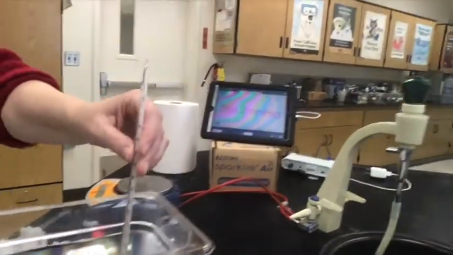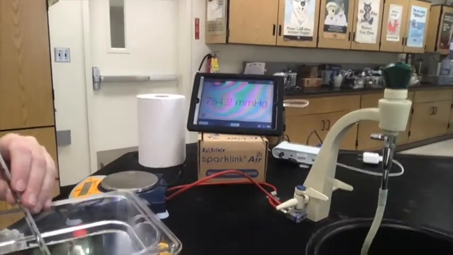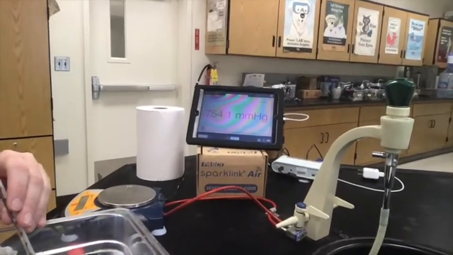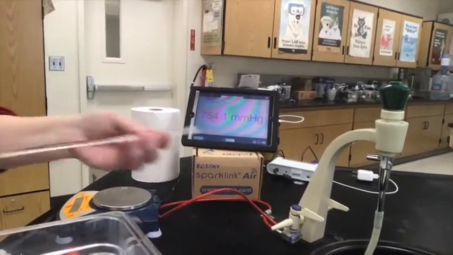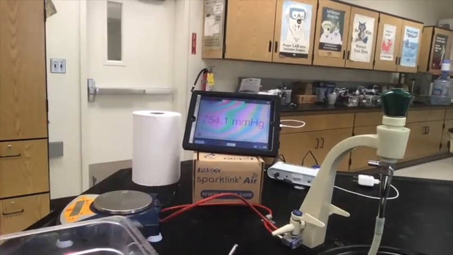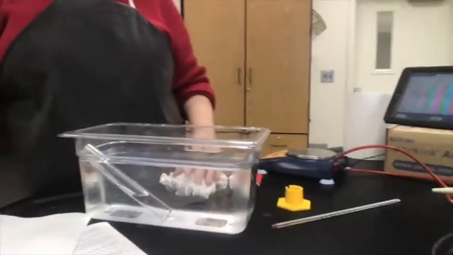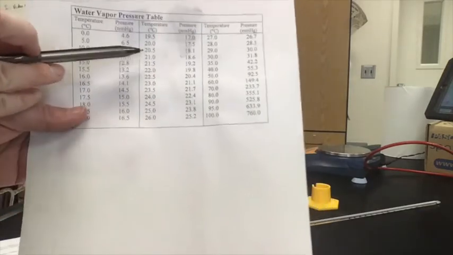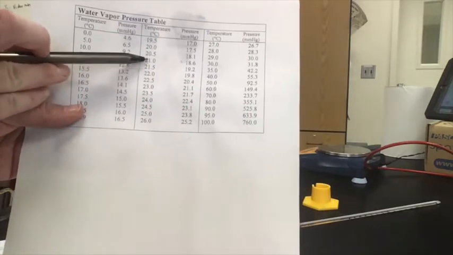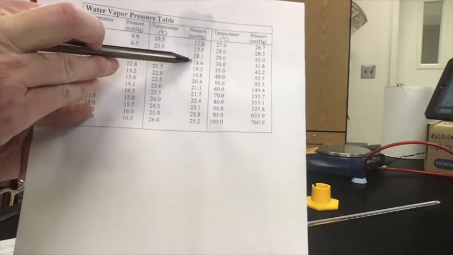You can see the atmospheric pressure back there. You can decide what you think that 10th place is bouncing around at, and record that as your atmospheric pressure. And you said 21.0 for the temperature again? Yeah, so your vapor pressure would be... So again, there's 21.0 degrees Celsius. There's your vapor pressure of water.